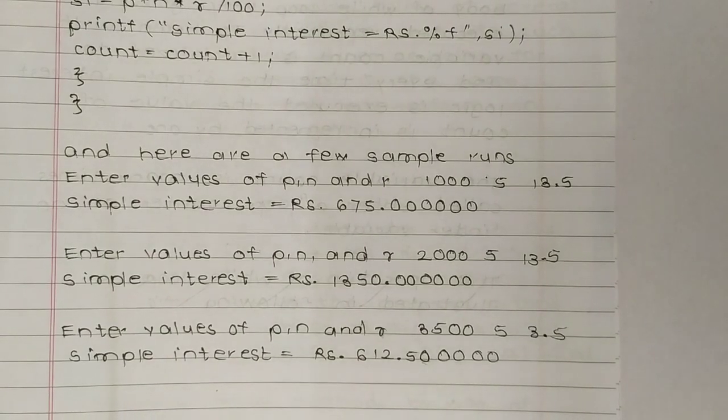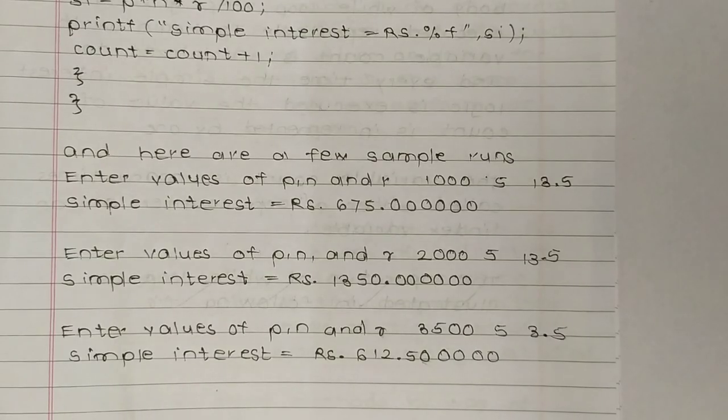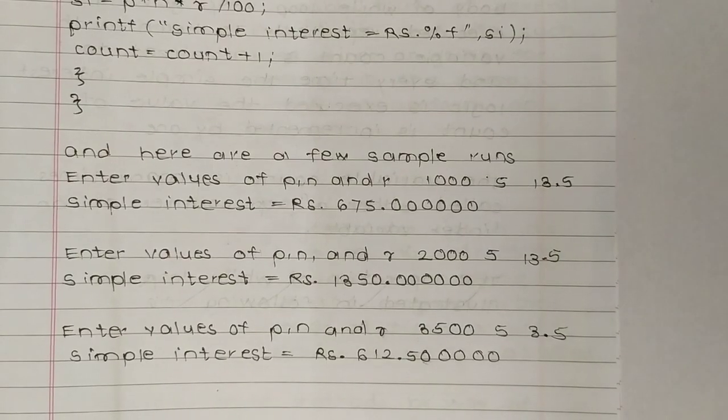Now we will discuss the output of this program. Here are a few sample runs. That means we have some sample runs. Enter values of p, n and r, and these are the outputs. First we entered 100, 5 and 13.5 and we got simple interest of rupees 675. Now we again tried another input. We entered 200, 5 and 13.5. Now simple interest is rupees 1350.